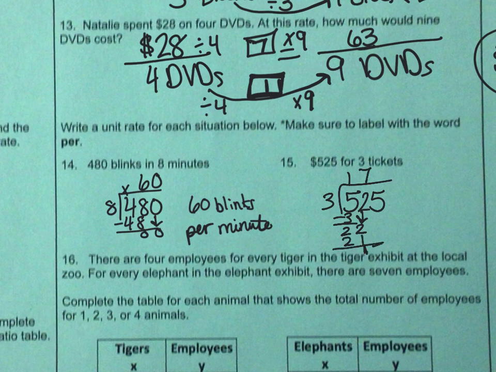Leaving me with a 1 and a 5. And 3 goes into 15 5 times, which is 15, getting me a 0. So my answer is $175 per ticket.